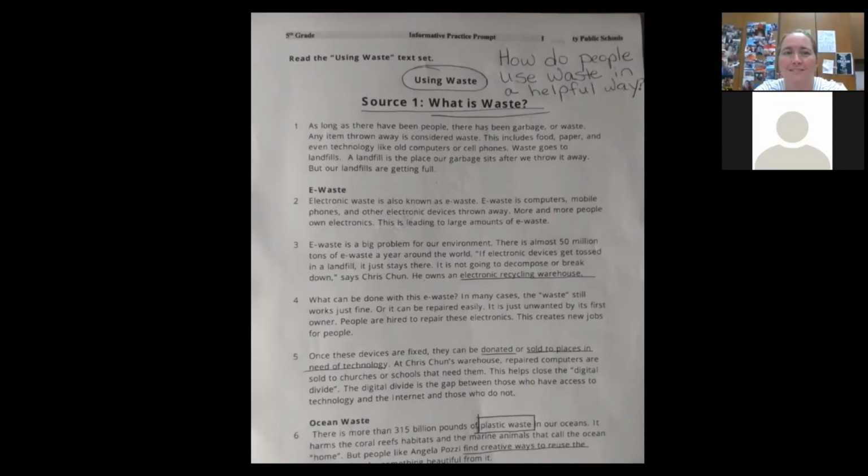Again, they're going to try to find things they think are really cool. They're going to tell you facts about stuff that's not related. But the reality is you don't care about that. That's not going to help their paper, their grade, their score. They need to look at paragraph by paragraph, how do people use the waste in a helpful way?